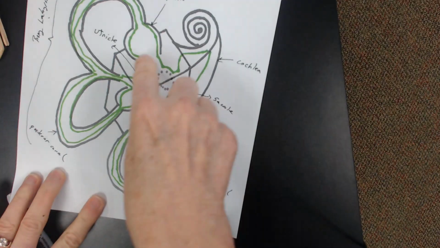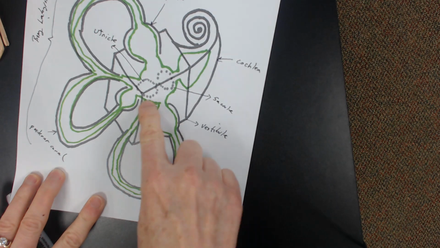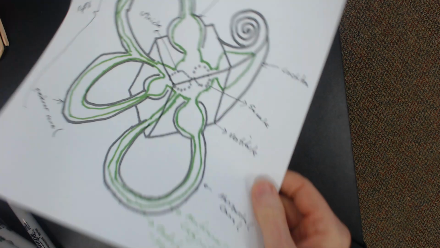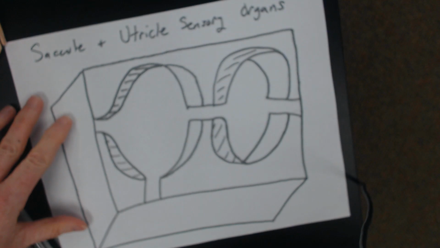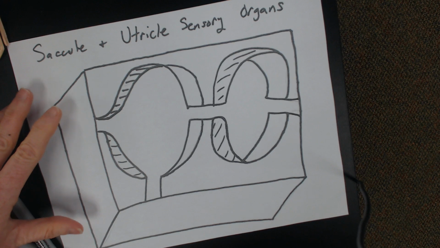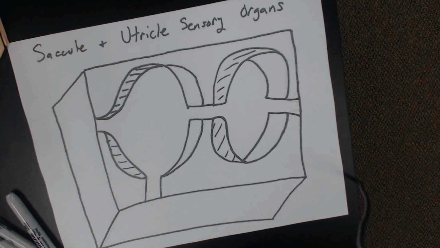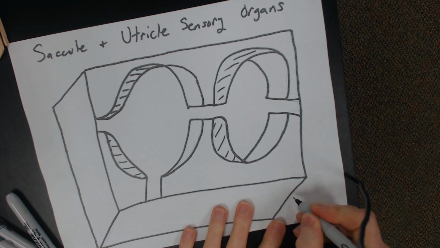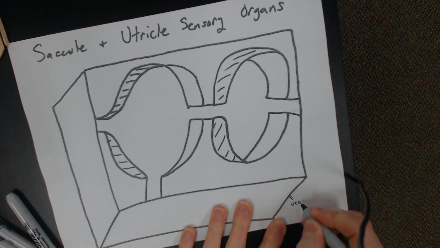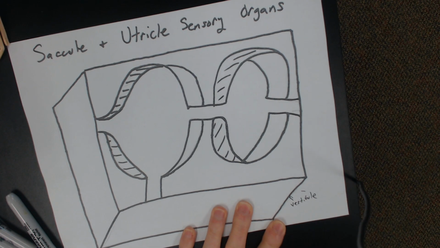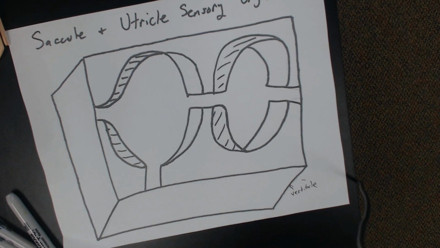The next picture zooms in on the saccule and the utricle, right in this area here. We're going to look specifically at the saccule and utricle sensory organs. This again is your box, this is your vestibule, with some bony structure.